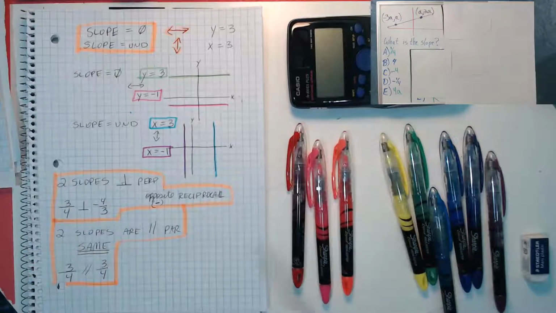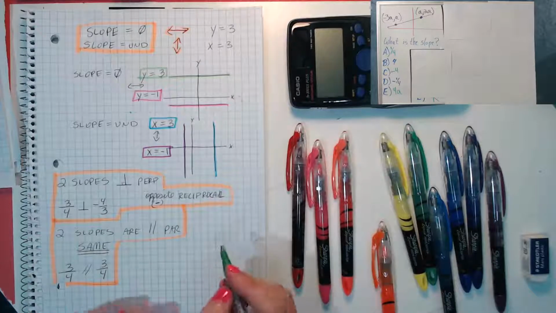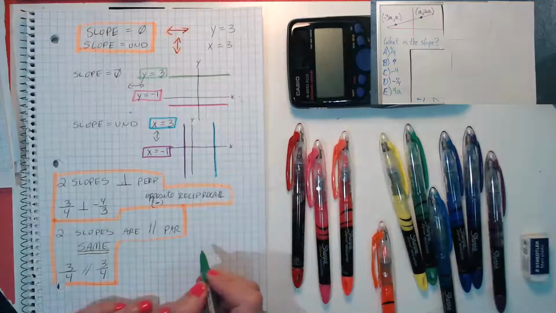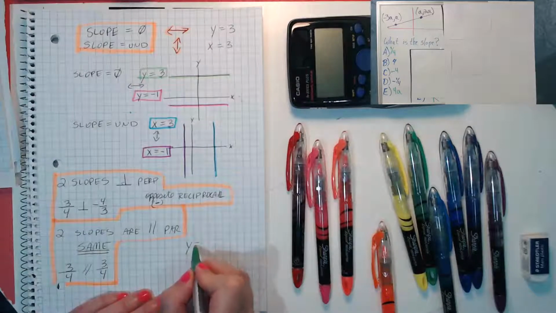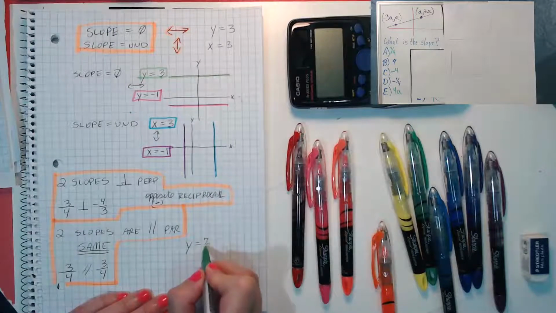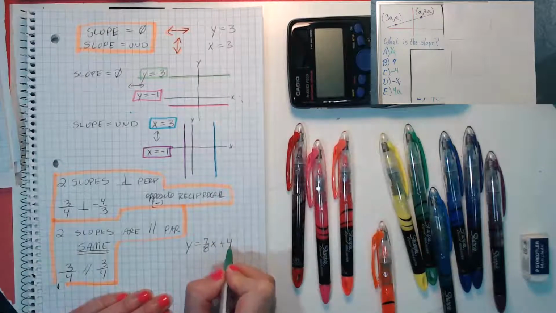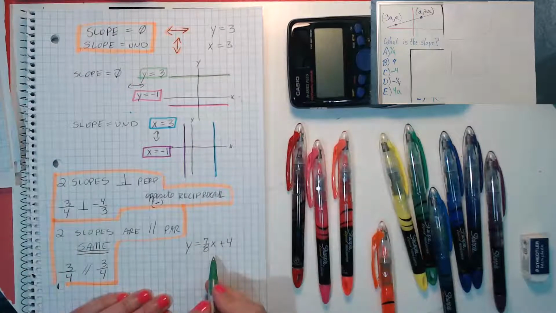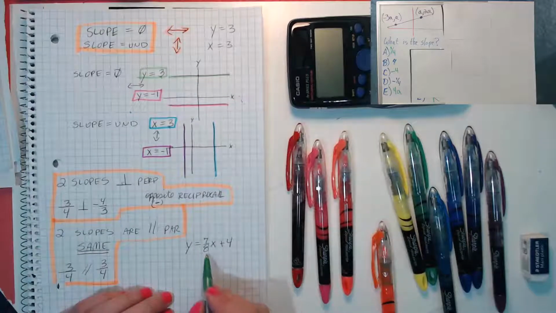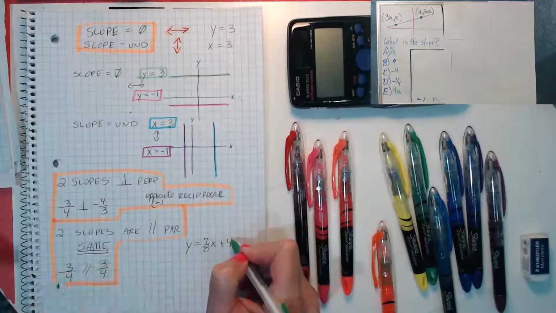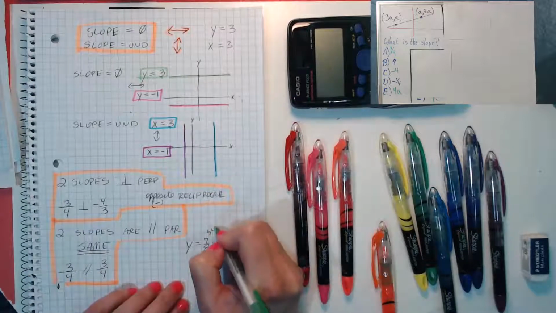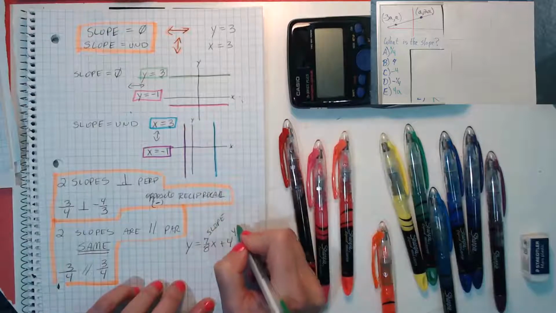They may ask you a question where a line looks like this: y equals 7/8 x plus 4. If they ask you what is the slope of a line parallel to this, what would you say? Same, 7/8. It'd be 7/8, because don't forget that this is the mx plus b. This is the slope, and this is the y-intercept.